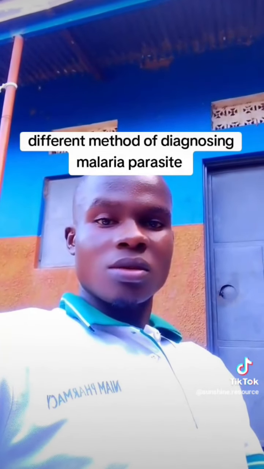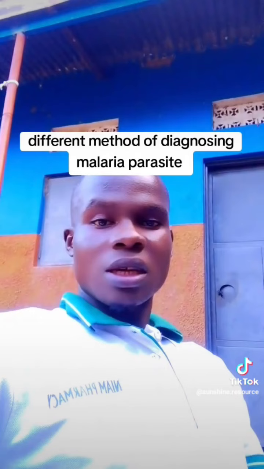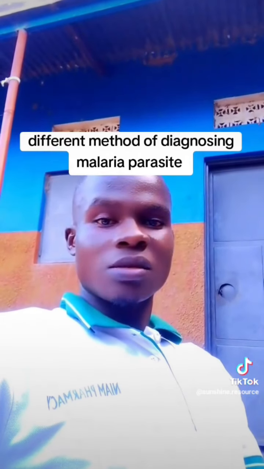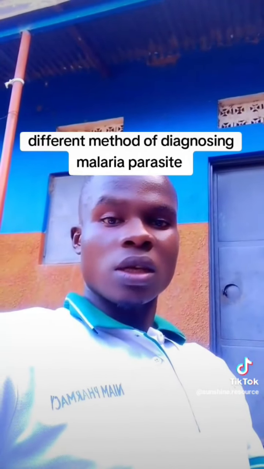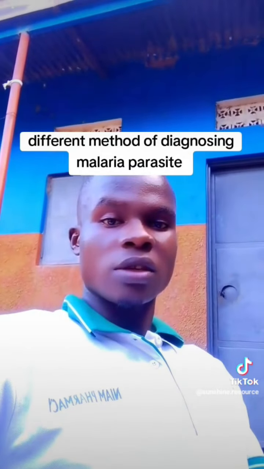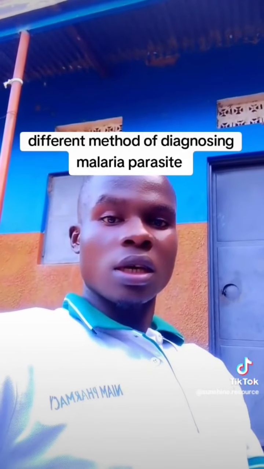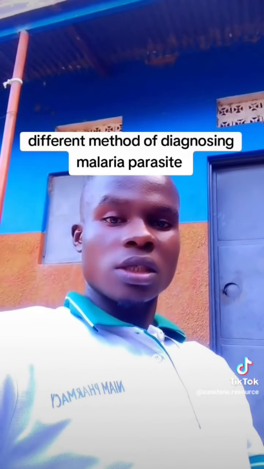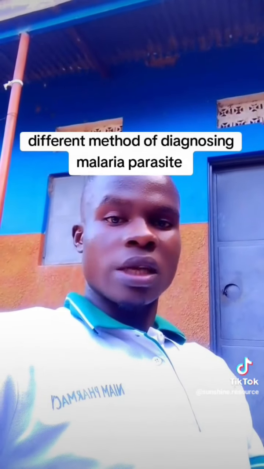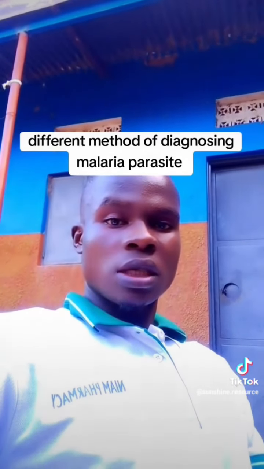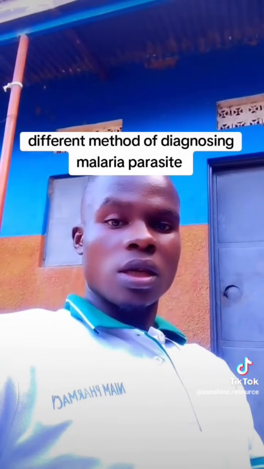So there is no need of again saying that I need another test because this one has turned negative. It rules out whether malaria is there or not, or it is always used after treatment to check the prognosis, how the person responds to the drug. So that is when you do take a thick blood smear.